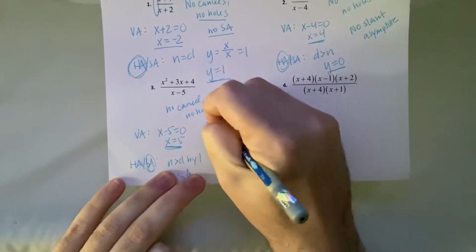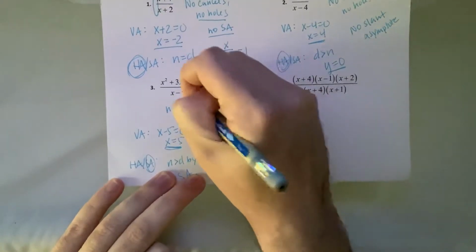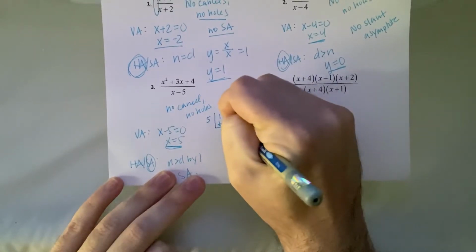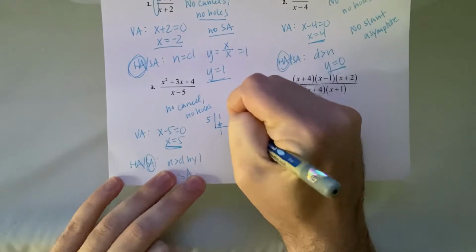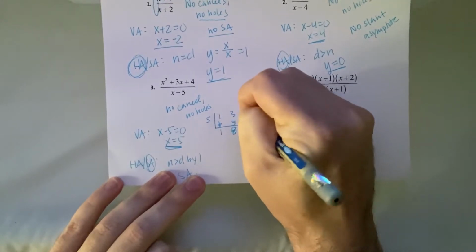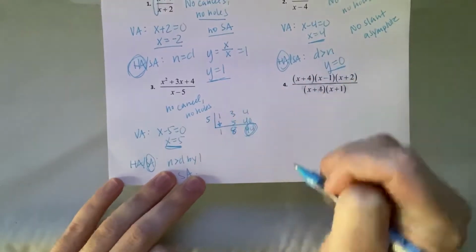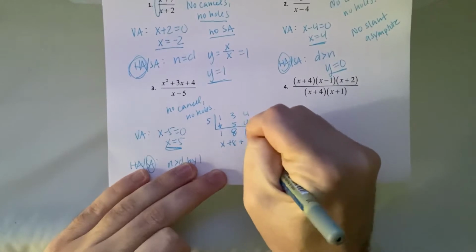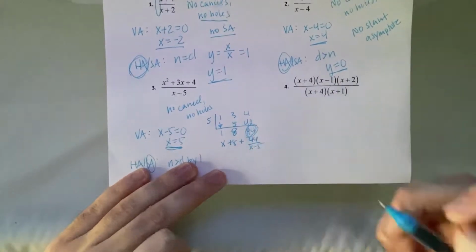How many times does 5 go into, well, it's 1, 3, 4. 1 times 5 is 5. 5 plus 3 is 8. 8 times 5, 40. This is 44. The remainder 44. So this is really the line x plus 8 plus 44 over x minus 5.